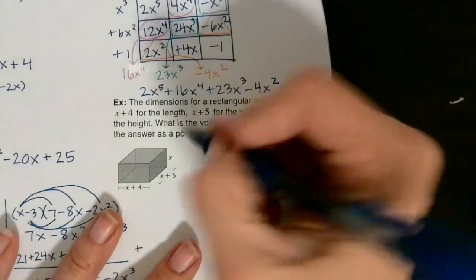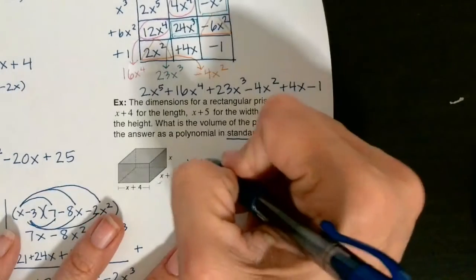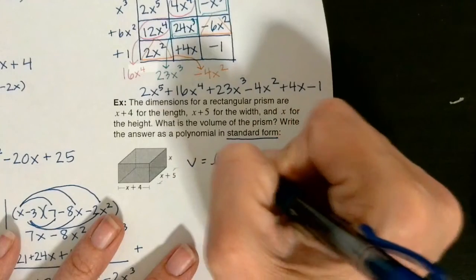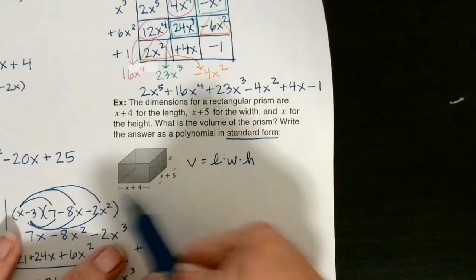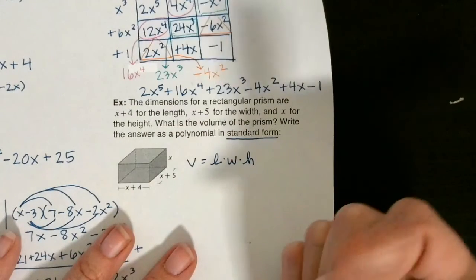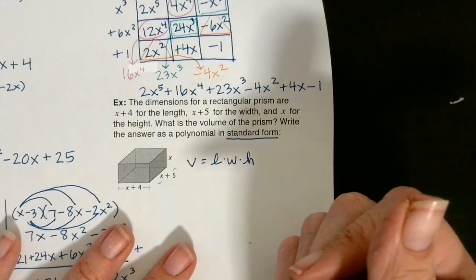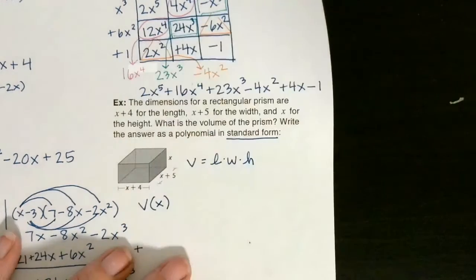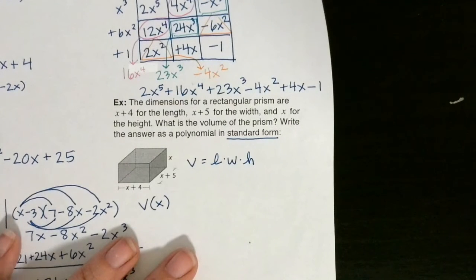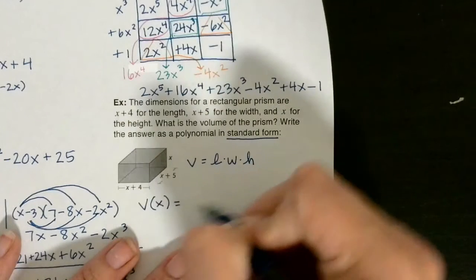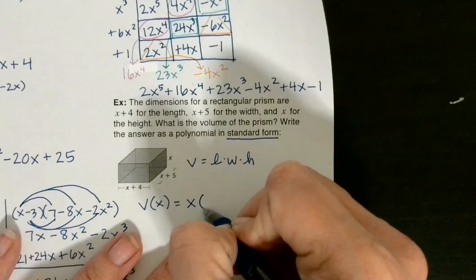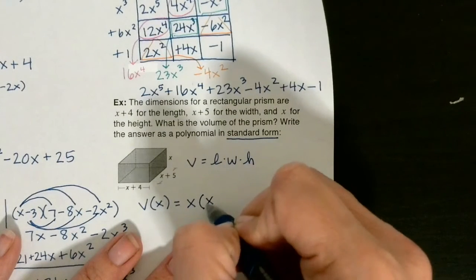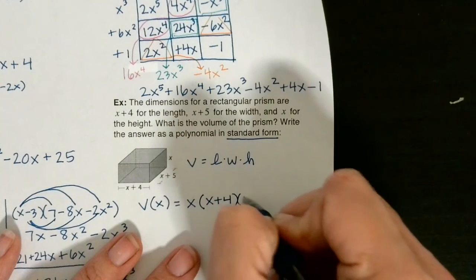So let's start with volume. Volume is length times width times height. So we have all three of those. And we're actually going to write it as a function of x. So that just means you're going to write it like that. You can use f of x, but because we're dealing with volume, you can write it like this as well. So that means x times x plus 4 times x plus 5.